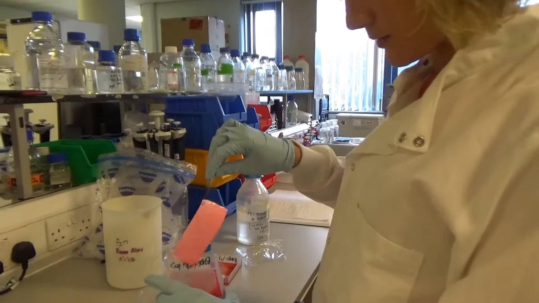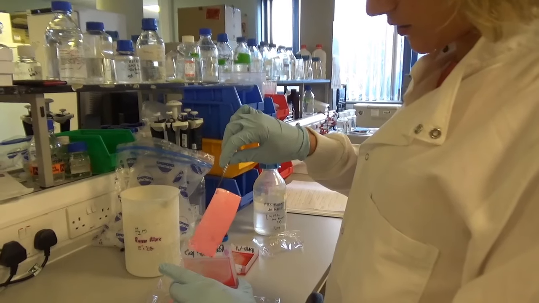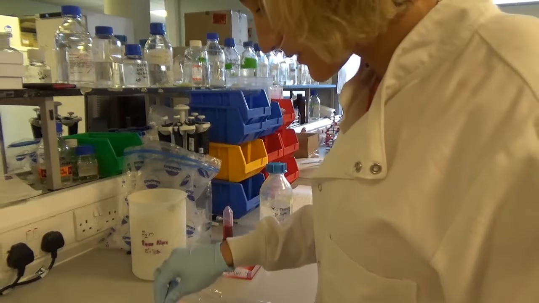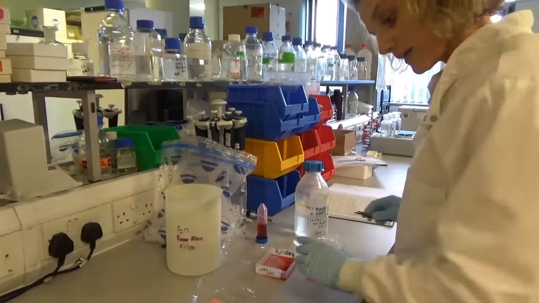But this is purely just to see whether I've managed to capture the protein on this bit of membrane, because if I haven't got it there, there's not much point in staining it for anything else.